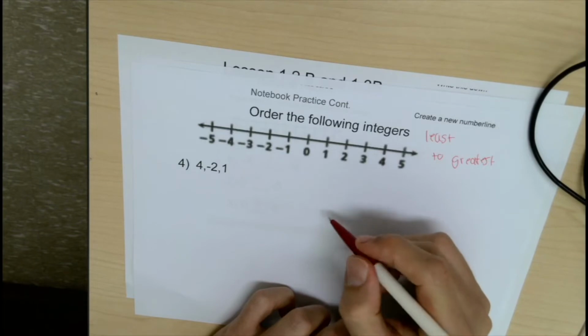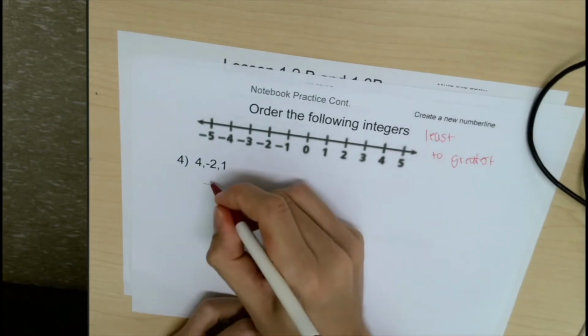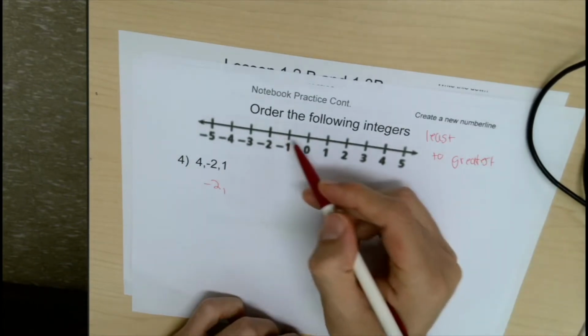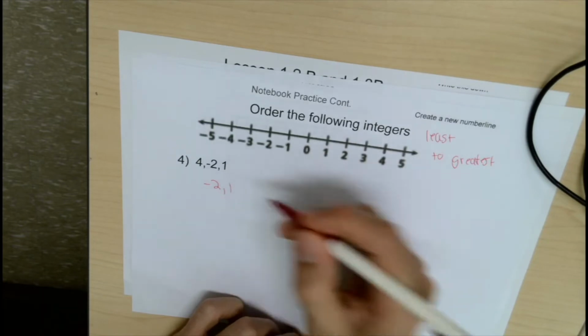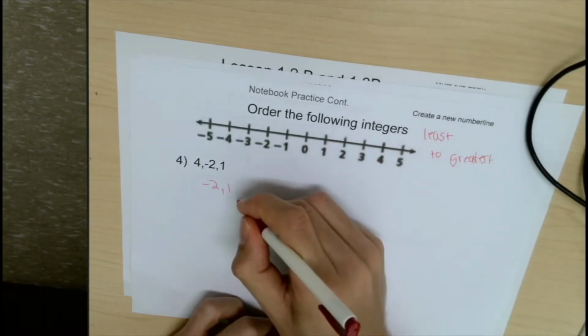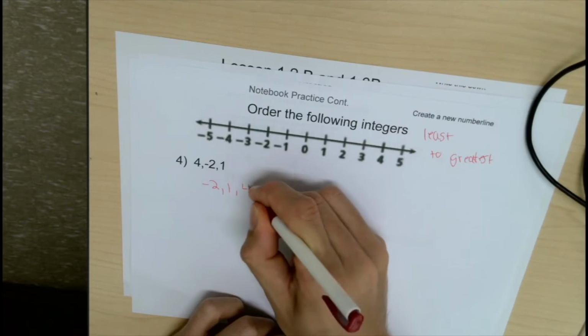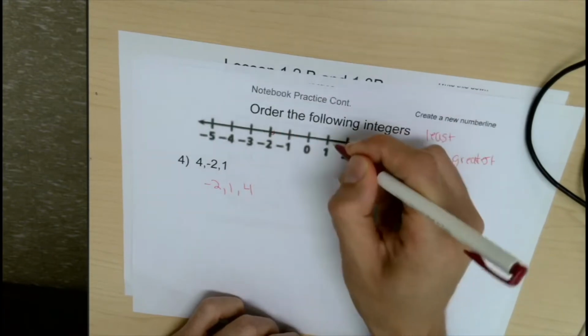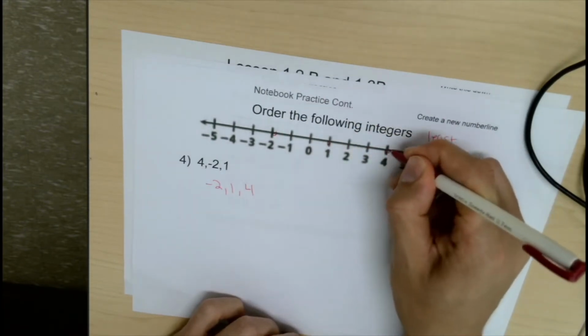Okay, so the smallest number would be -2, followed by 1, and then 4. So we have -2, 1, and then 4.